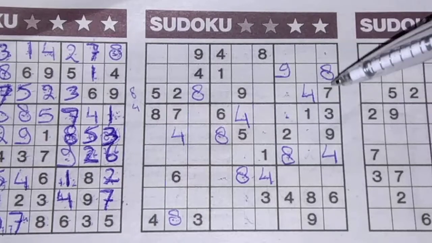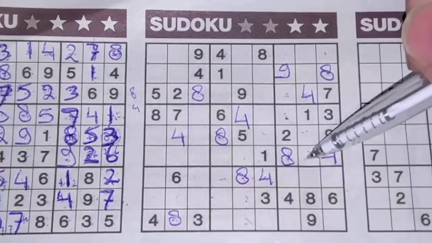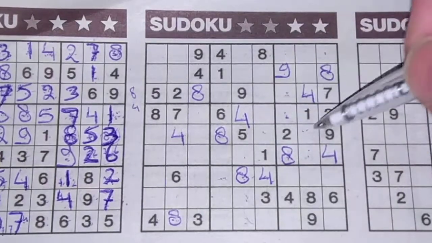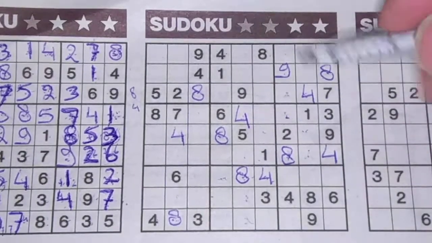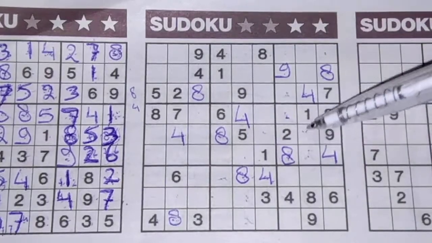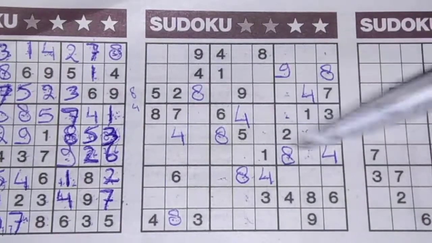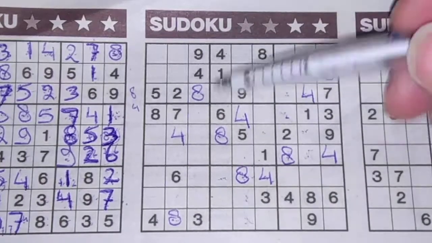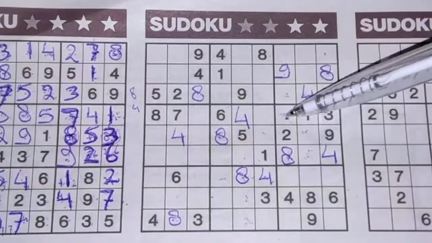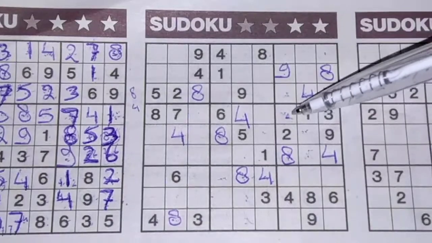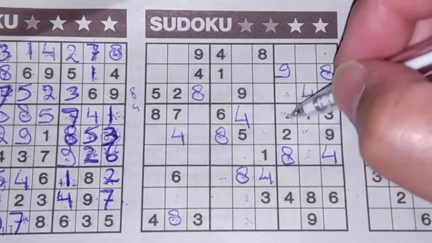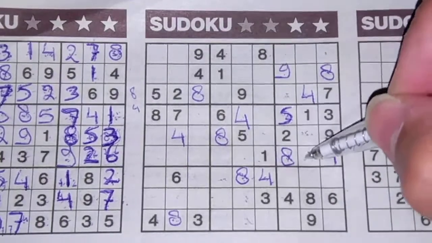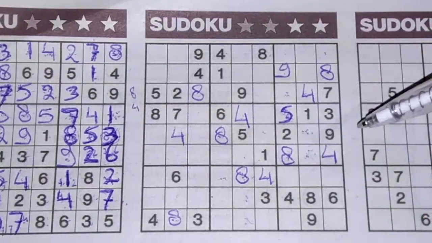Then in this big square, we have 3 missing numbers. The missing numbers in this big square are the 5, the 6, and the 7. I see here the 6 and the 7, so no 6 and 7 in this box. That means 1 digit left for the 5. Here we have the 6 and the 7, 6 and the 7.